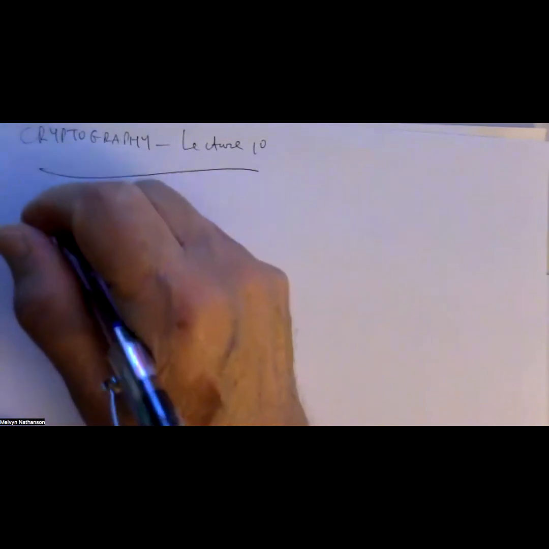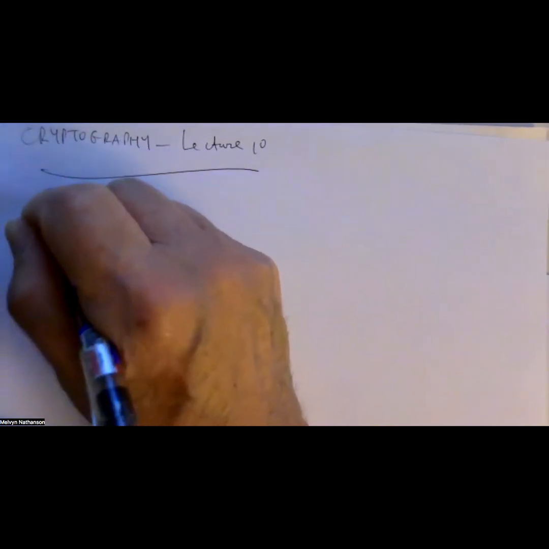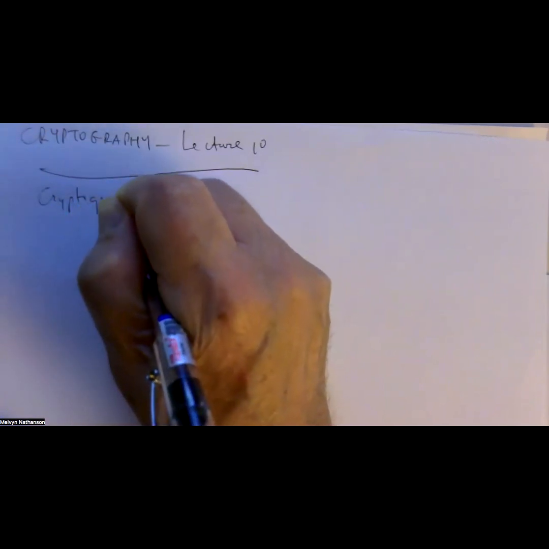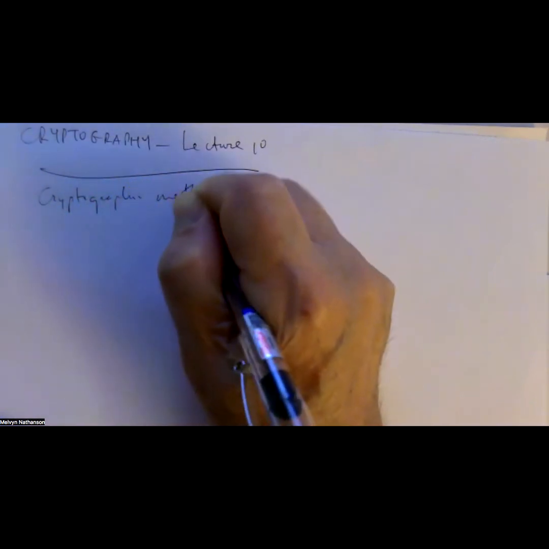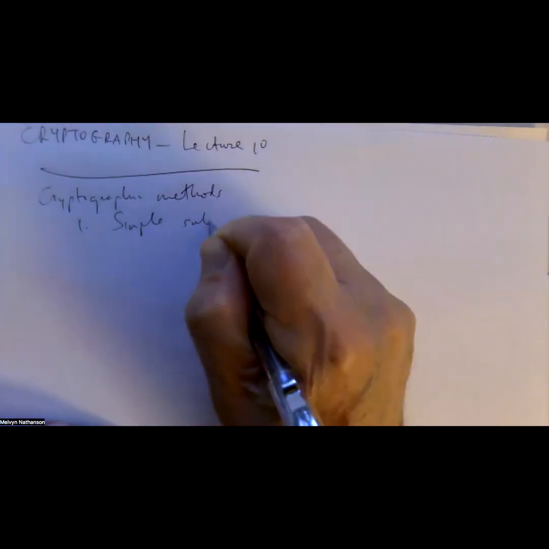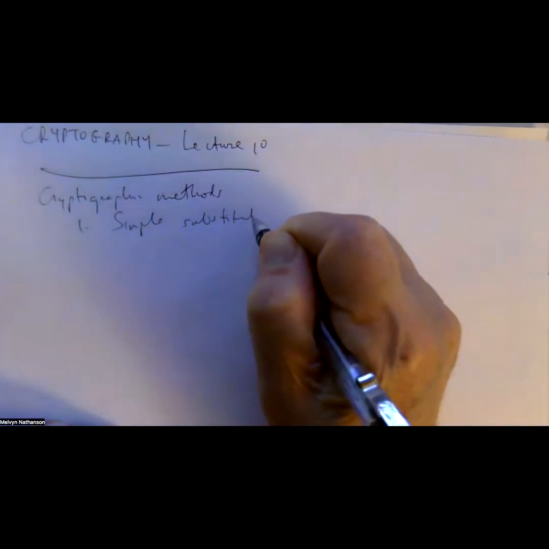Lecture 10. So let's look at, let me just list some of the cryptographic methods we've seen so far. The first was the simplest, and that was simply a simple substitution of letters.